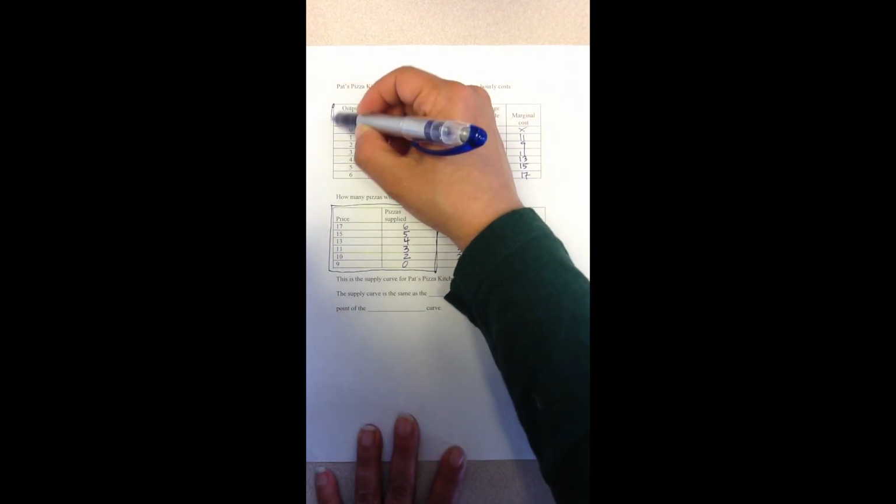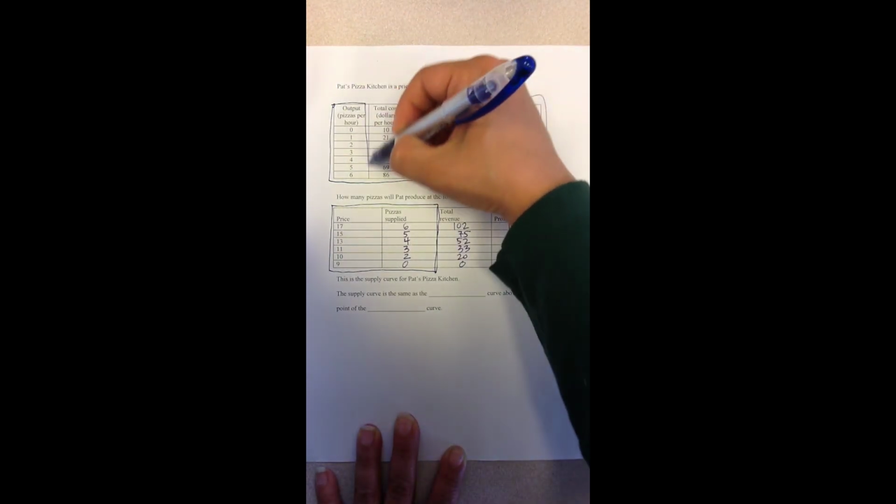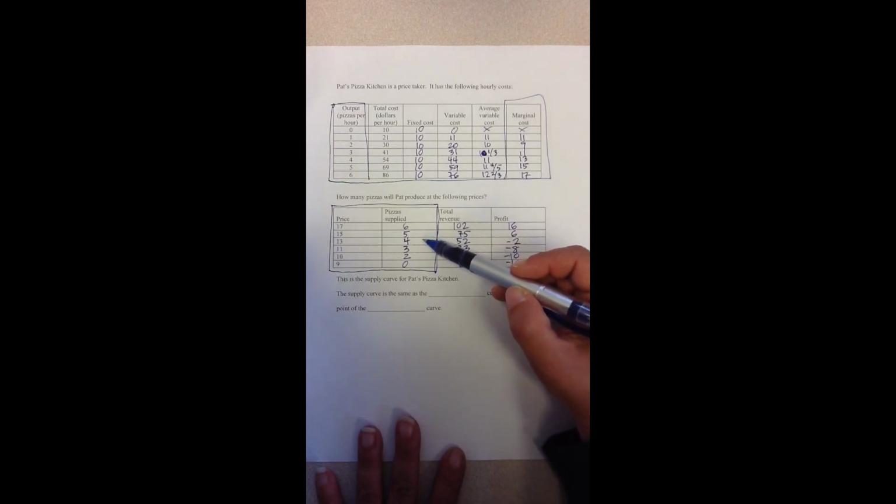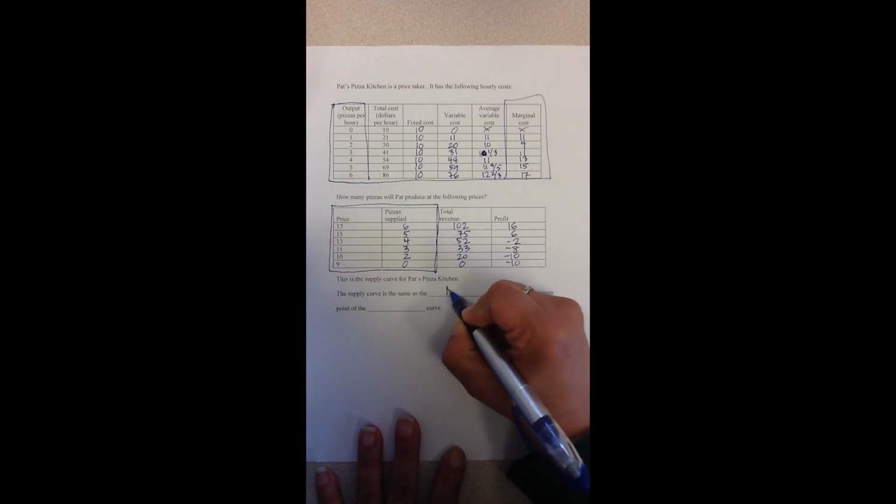And we can see how it compares to the marginal cost curve. These pieces here, they're the same. Right? 17 and 6, that corresponds. 15 and 5, 13 and 4. So the marginal cost curve is the same as the supply curve above the minimum point. Average variable cost is at its lowest here, and that's where we want to stop producing anything, and we want to shut down.